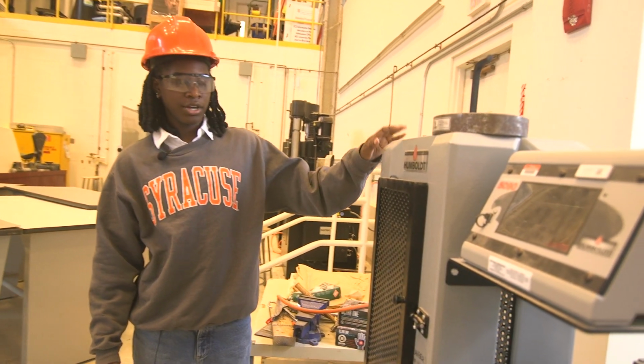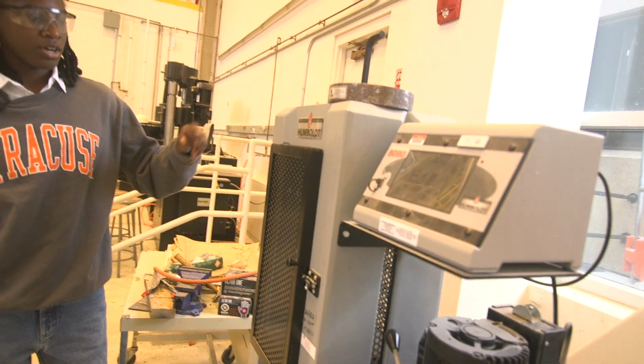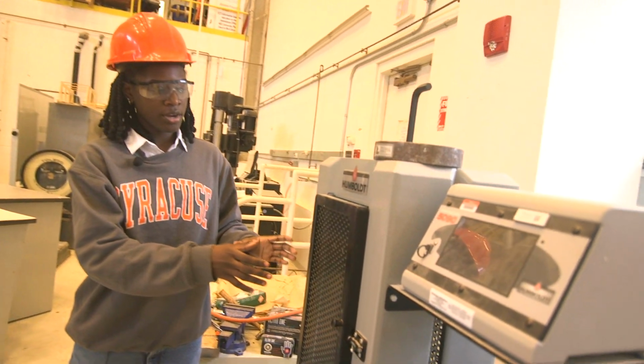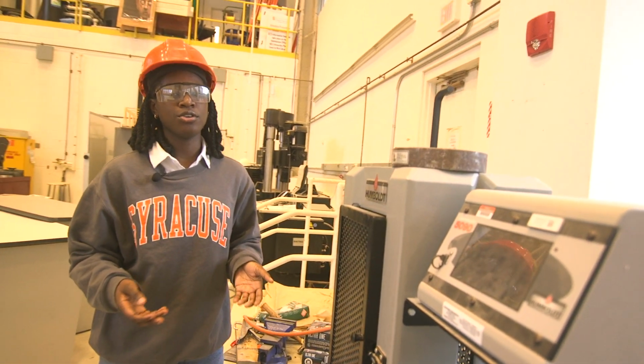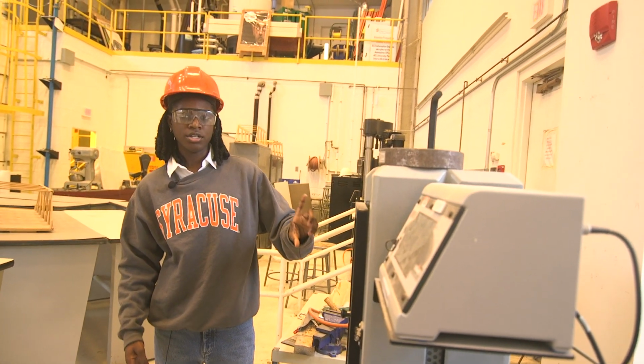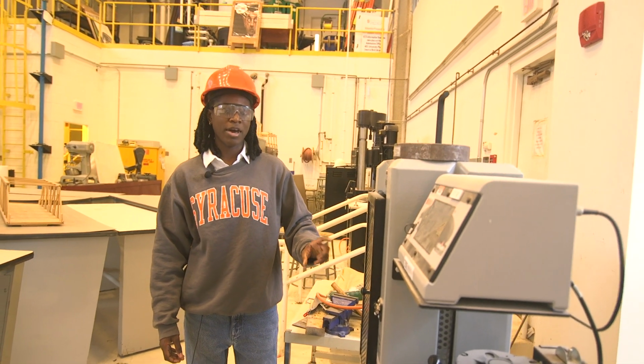So you're going to use this machine here in the structures lab, and there's going to be a compressive force downward, and you're going to put your concrete mold in here, and essentially you're going to see how much strength that your concrete sample can withstand. And then you're going to be able to see the cracking patterns and be able to identify them afterwards.